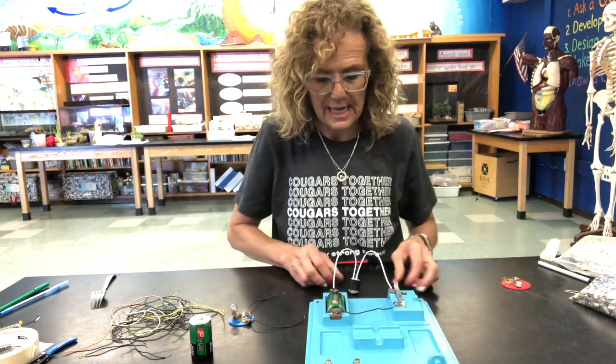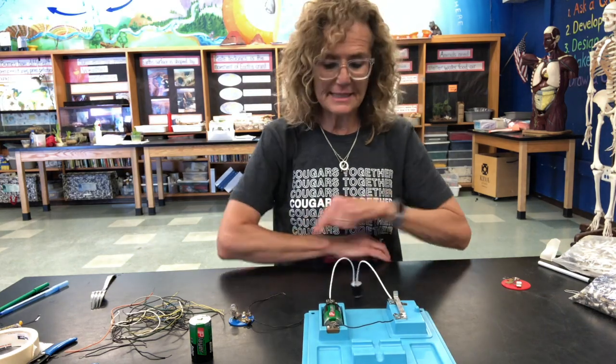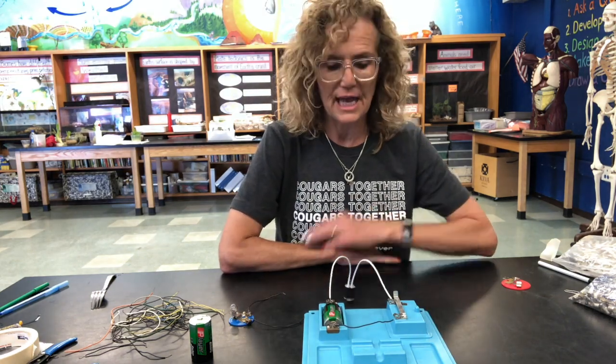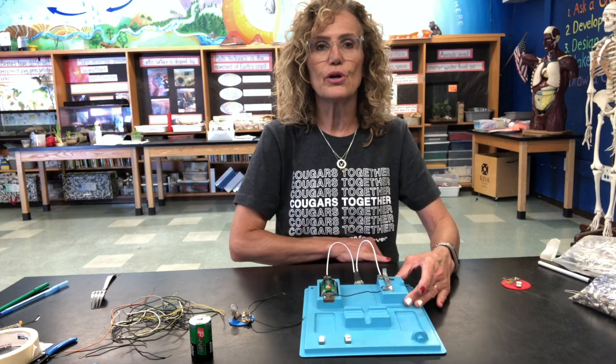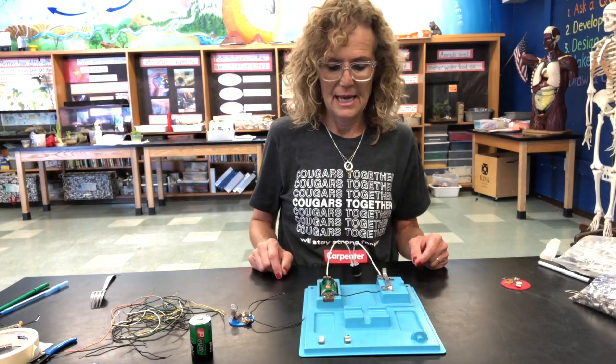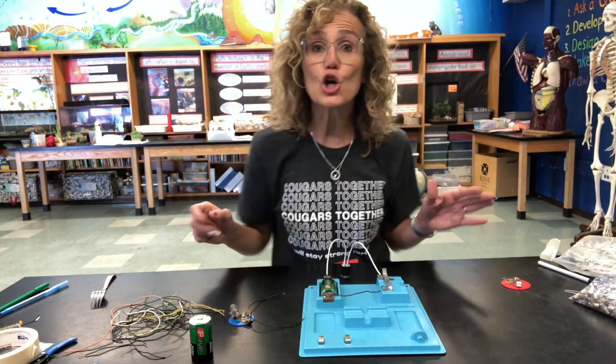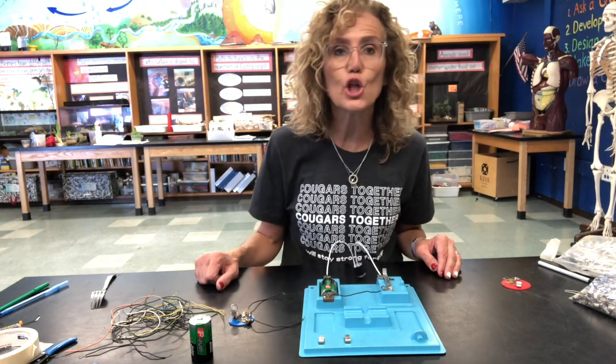And you can hear it spinning. Can you see it spinning? It's spinning around. So now my motor is working because I have a closed circuit. I have a closed circuit.